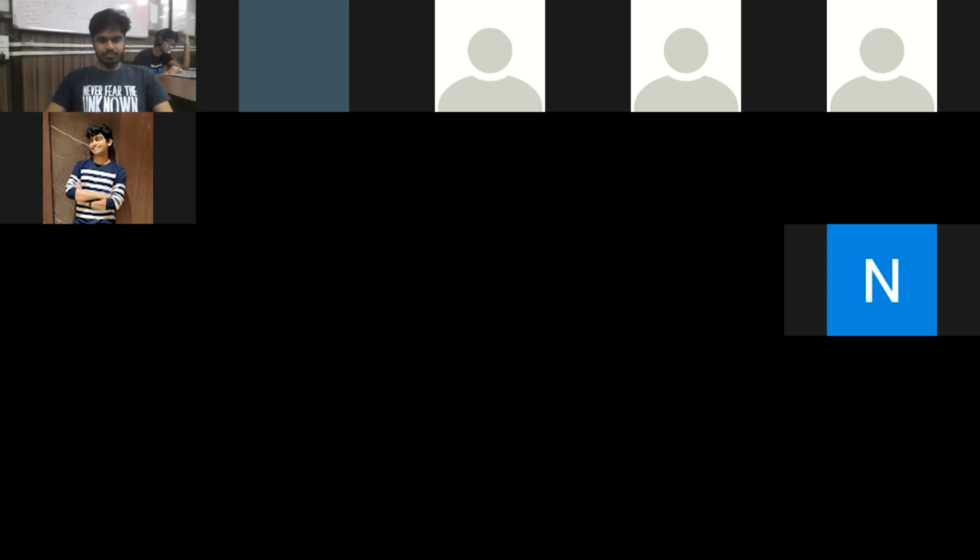What sort of programming languages do you use for this computer vision sort of thing? We did everything using Python, and most of the filters that we implemented were using OpenCV. Okay.